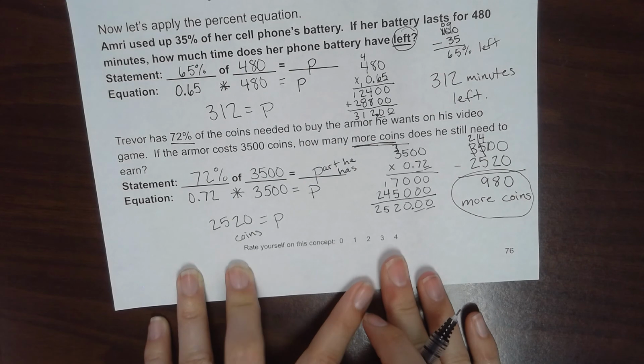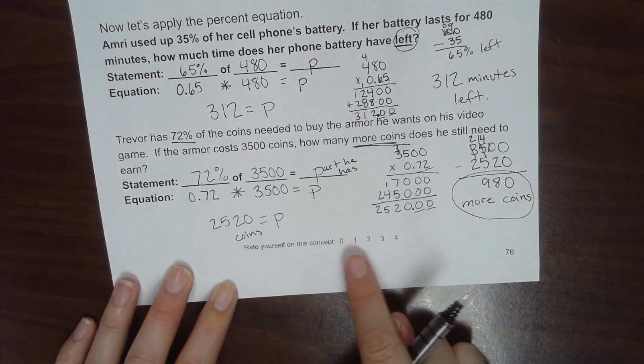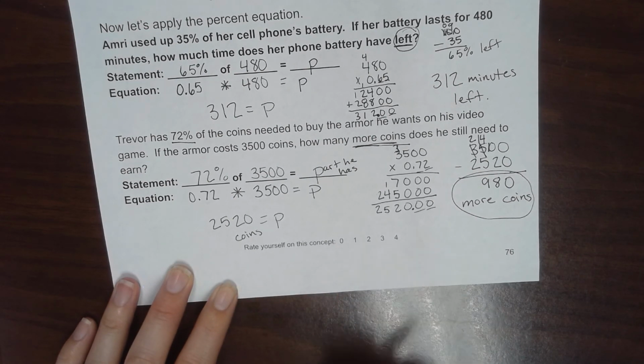All right. Go ahead and rate yourself on this concept. Do you feel 0, 1, 2, 3, or 4? And take a picture and turn it in on Google Classroom.